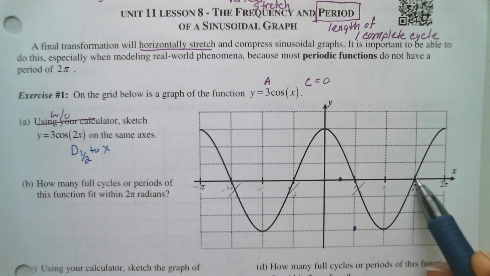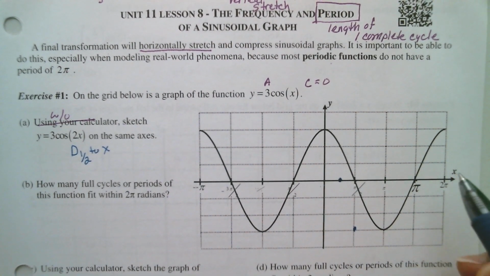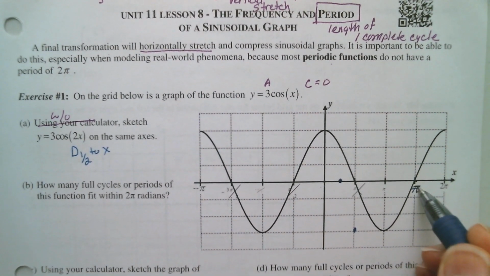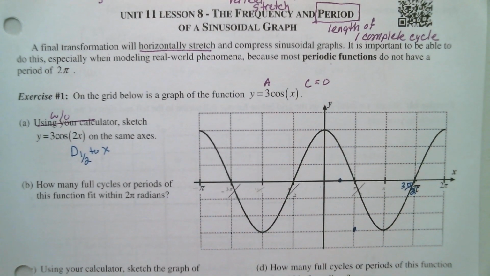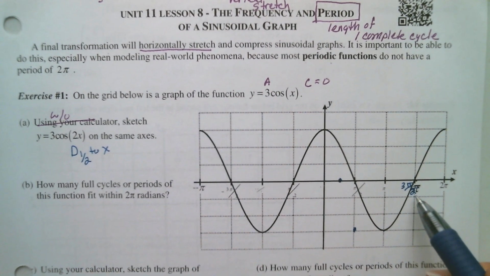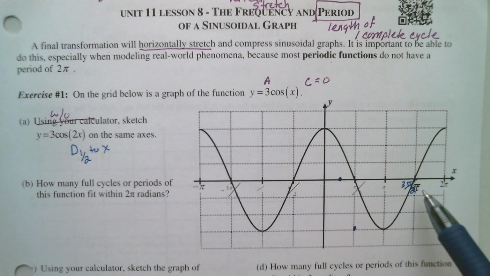This point here, sorry, I'm just noticing again, this is where this is wrong. This is 3 pi over 2. A half of 3 pi over 2 is 3 pi over 4. So that's 3/4 of pi.